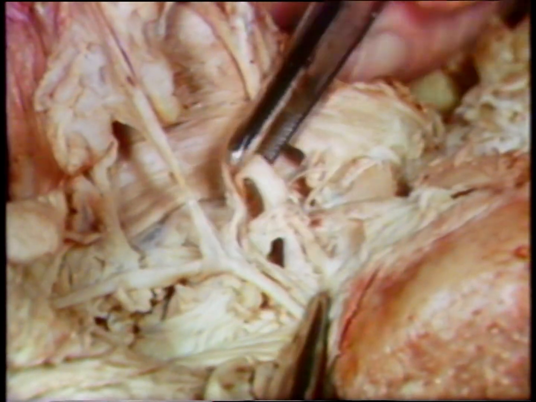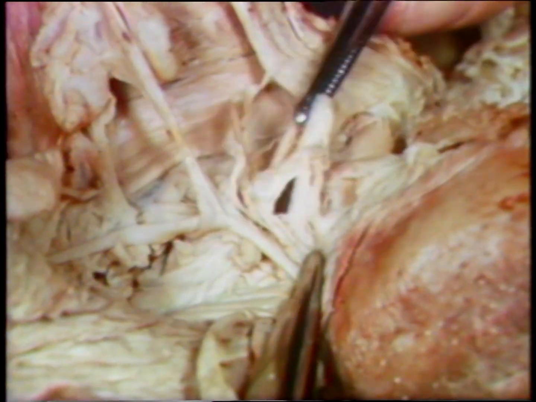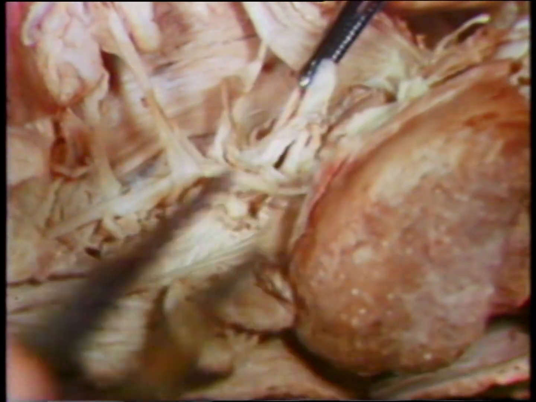The hypoglossal nerve enters the tongue just inferior to the lingual nerve.